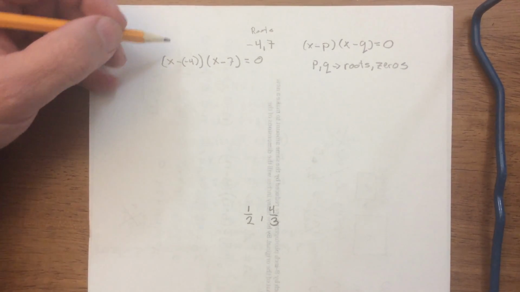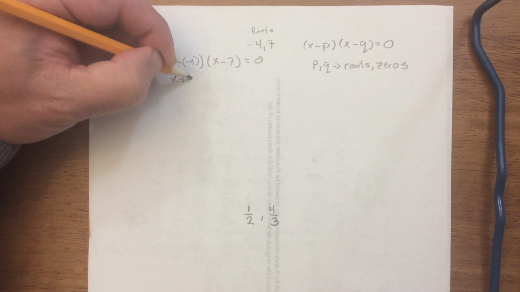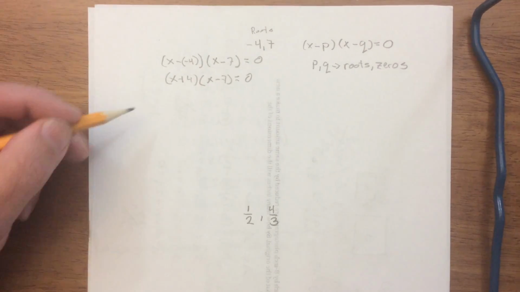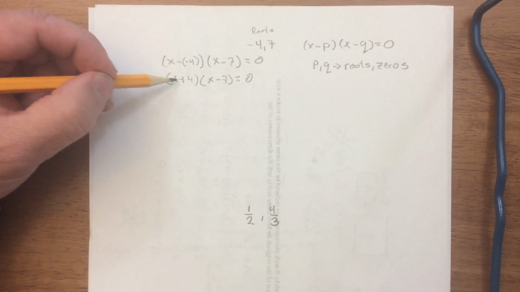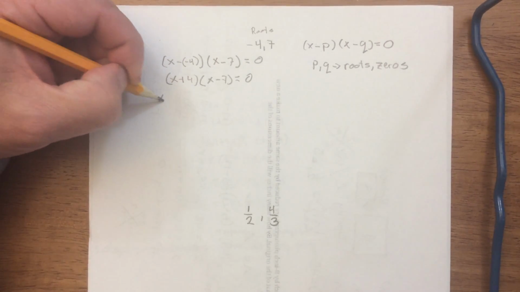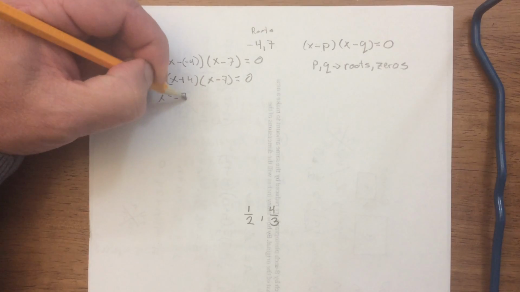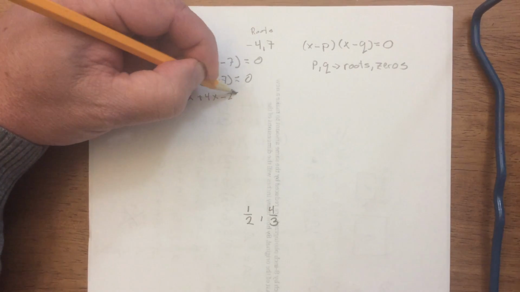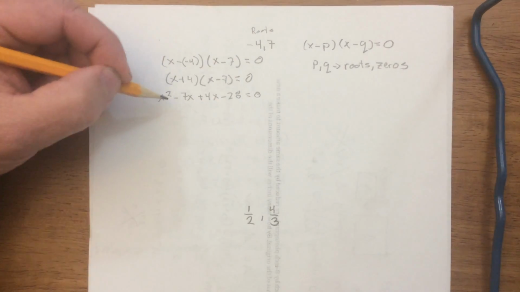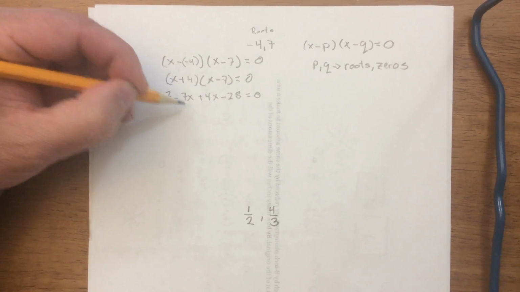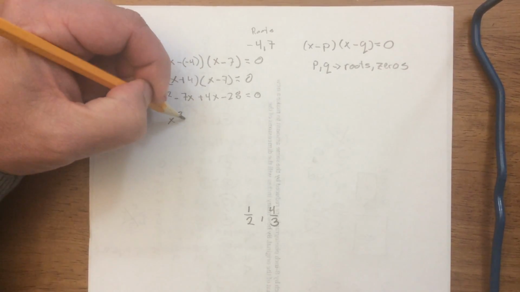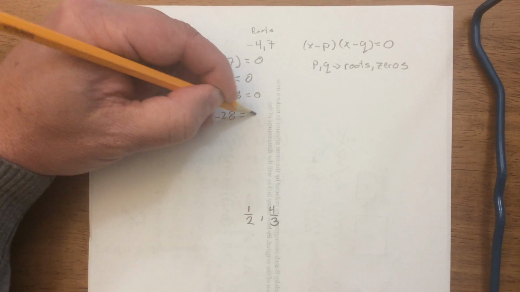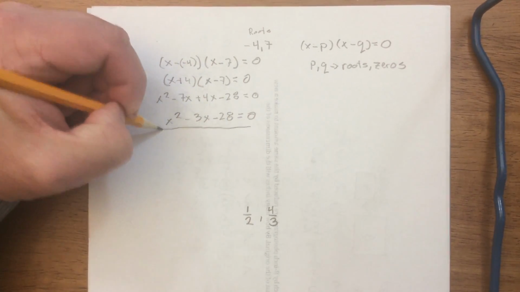I'm just going to go ahead and simplify. So I get a +4. I get the same here, no simplifying there. I'm going to go ahead and FOIL or distribute. So I'll get x squared minus 7x plus 4x minus 28 is equal to 0. I'll combine like terms, which are the two terms in the middle. I have x squared minus 3x minus 28 is equal to 0. That is the answer.